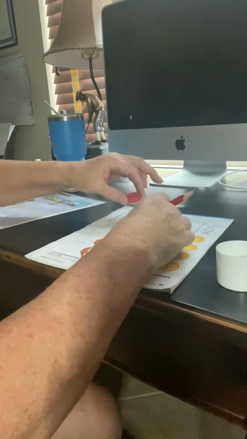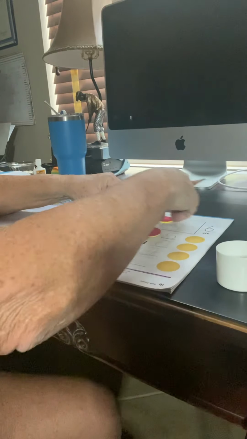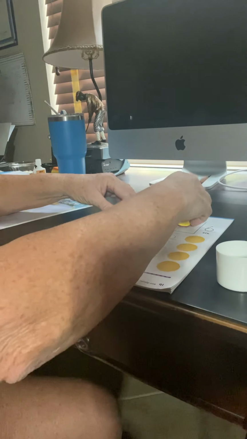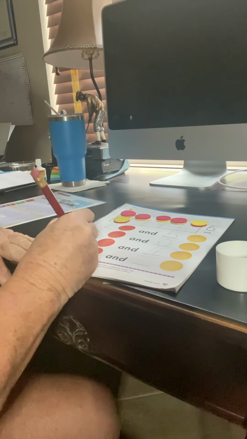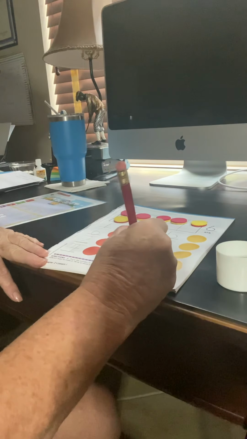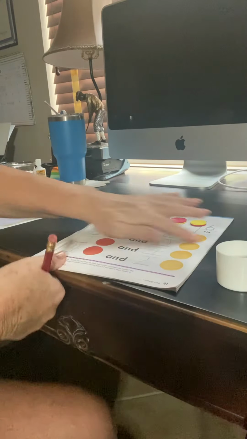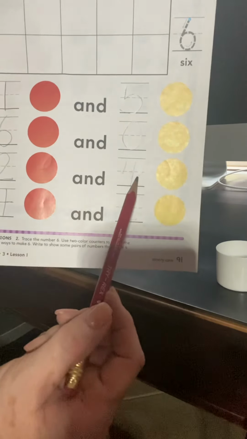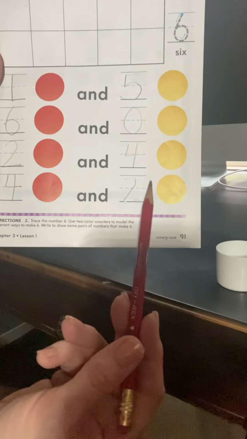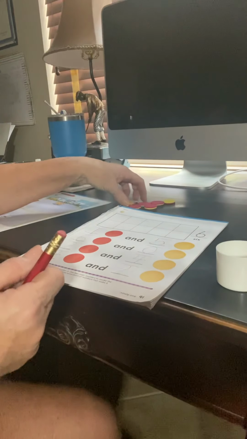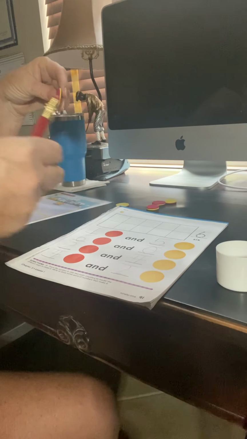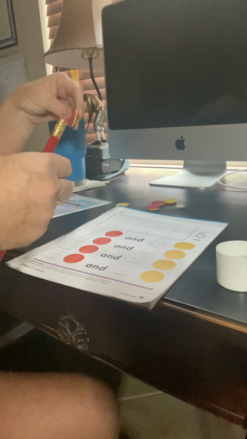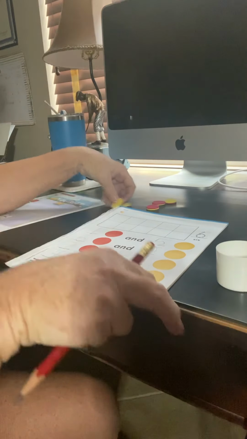Ooh, I like this way. I ended up with 4 reds and 2 yellows. Now, you might think that this is the same, but look, it's opposite. The last time I had 2 reds and 4 yellows. This time I had 4 reds and 2 yellows. Maybe you'll shake them and maybe they'll all come out yellow. That'd be 0 red and 6 yellow. Maybe you'll have 3 red and 3 yellow.